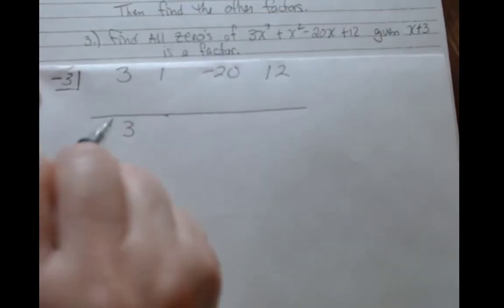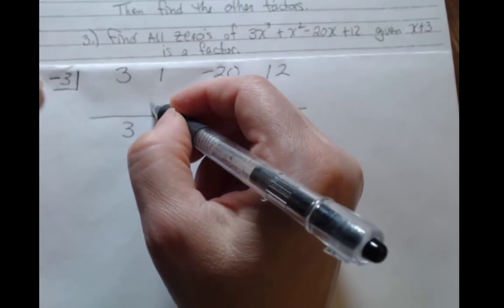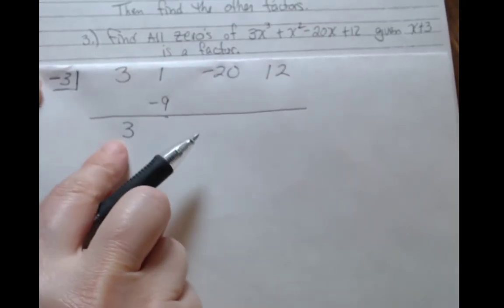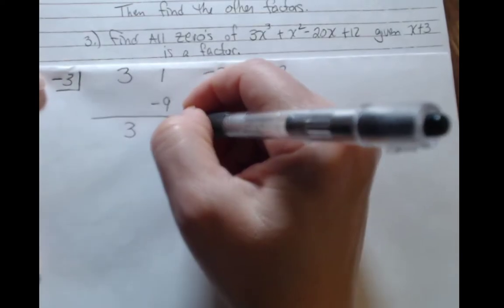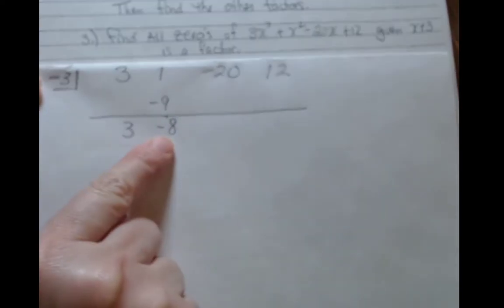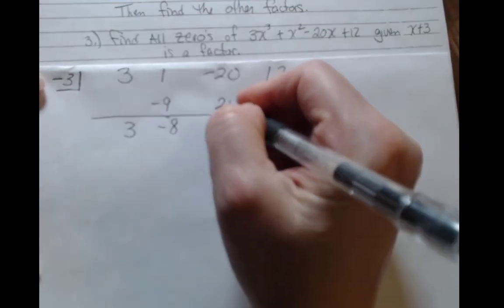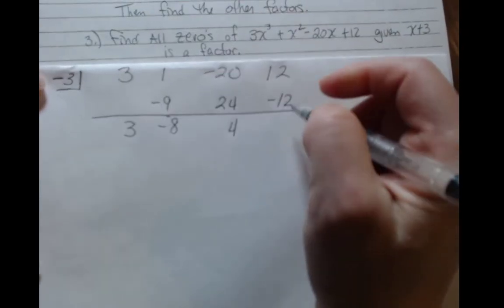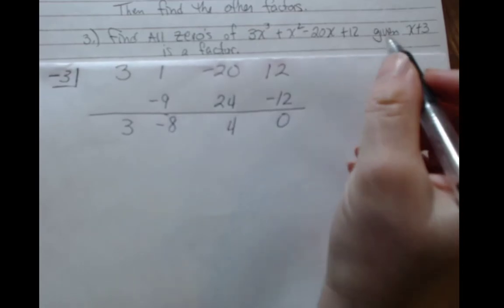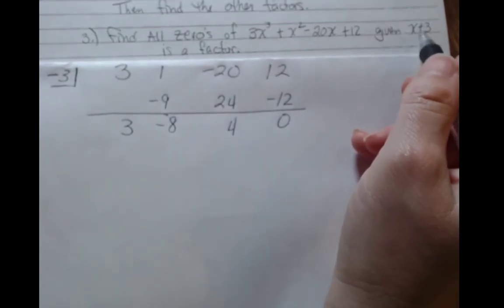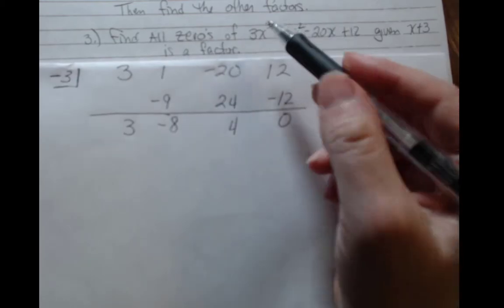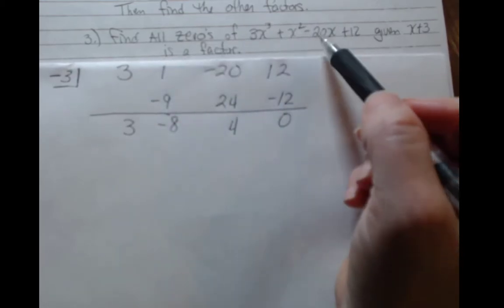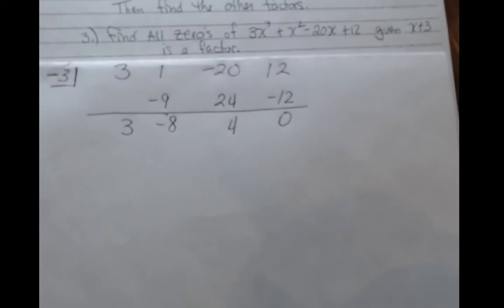So we drop down the 3 and multiply. Negative 9. We add these to get negative 8. We multiply these, positive 24. Add those, 4. Multiply, negative 12. The remainder of 0. If they tell you a factor is a factor and you don't get a remainder of 0, double check that you transferred all the numbers correctly. Double check your work on the inside. Because if it is a factor, it should divide evenly.